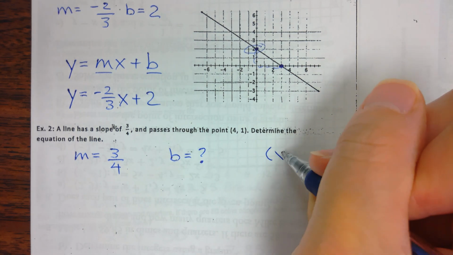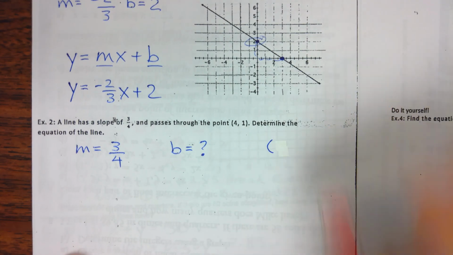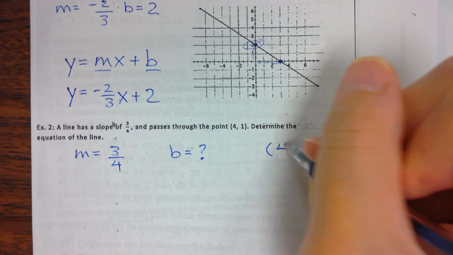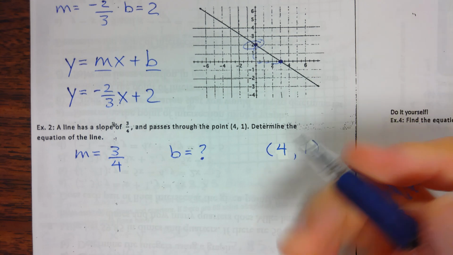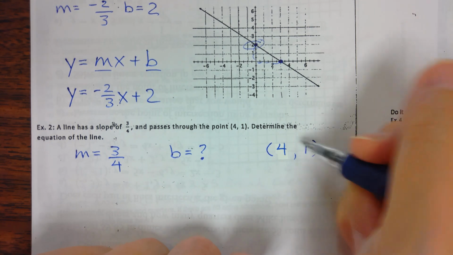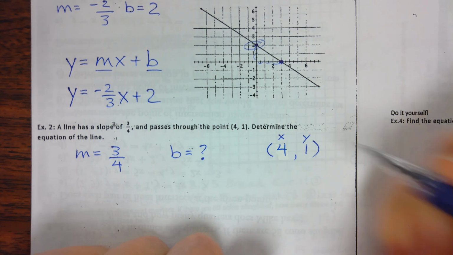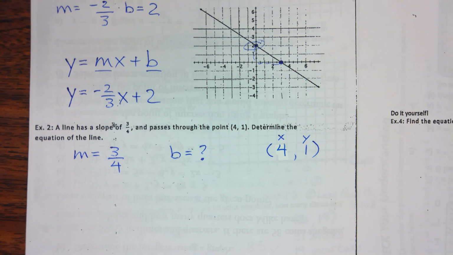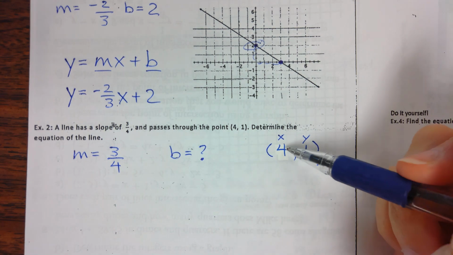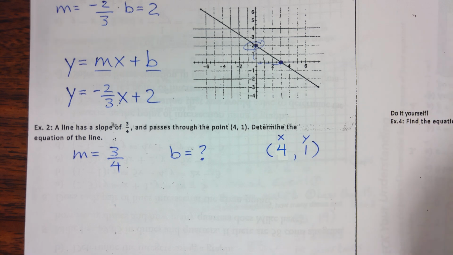In this point, 4, 1, right here, remember, in any point you have an x value and a y value. So in other words, you're given x is 4 and y is 1. So why does that matter?